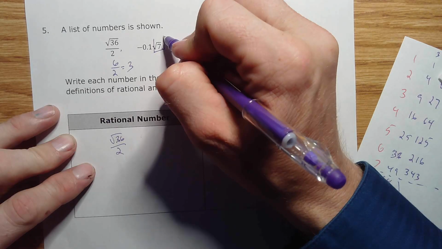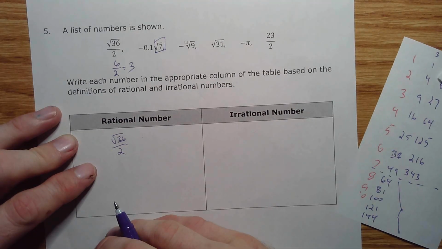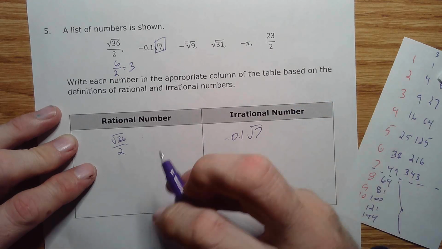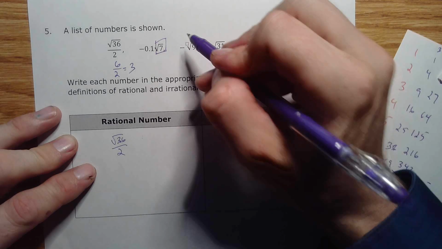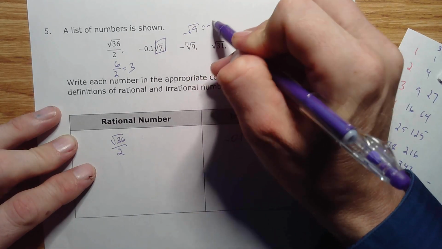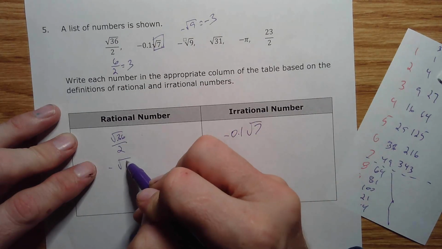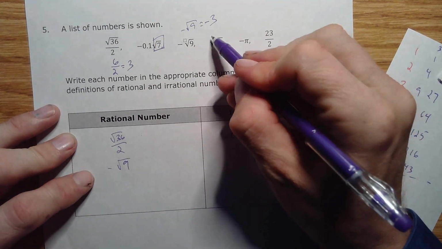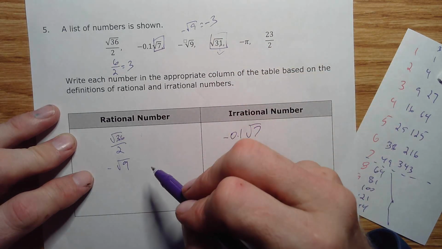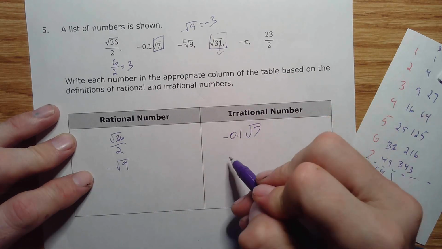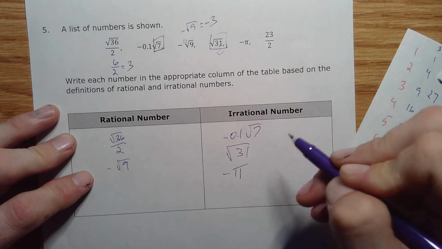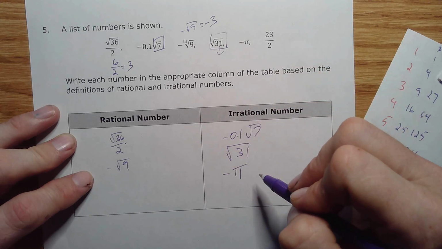This has a square root of 7 in it. The square root of 7 is not a perfect root, so negative 0.1 times the square root of 7 goes in our irrational numbers. The negative square root of 9 just equals negative 3, so that goes into our rational numbers. The square root of 31: 31 is a prime number, I can't break it down anymore, so that's an irrational number. Negative pi: pi is irrational, so negative pi is an irrational number.